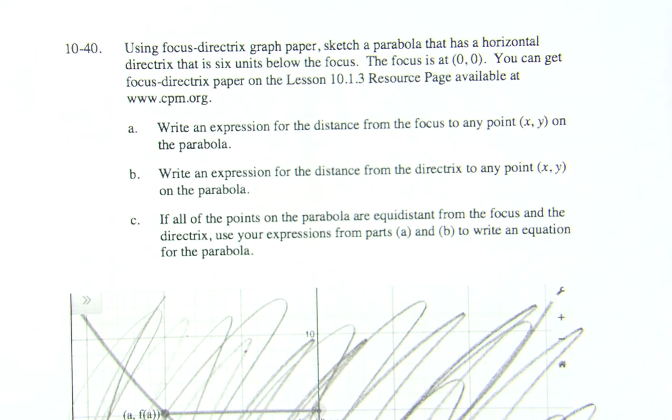So if you don't have graph paper right now in front of you, can you please pause the video and go get some? Because the rest of this is actually going to be all done on graph paper. So I'm going to be counting, I'm going to be maneuvering, I'm going to be measuring. So please stop the video and go get graph paper.